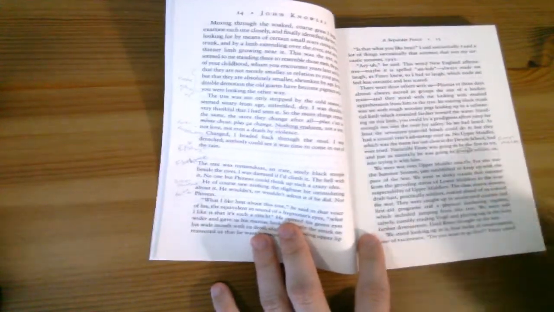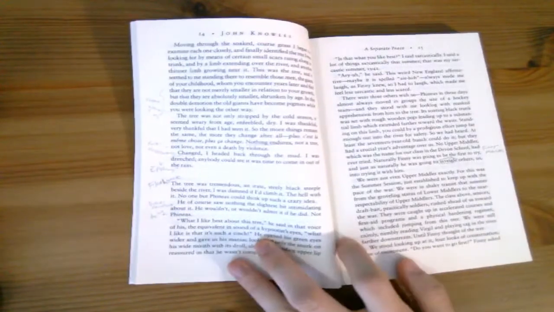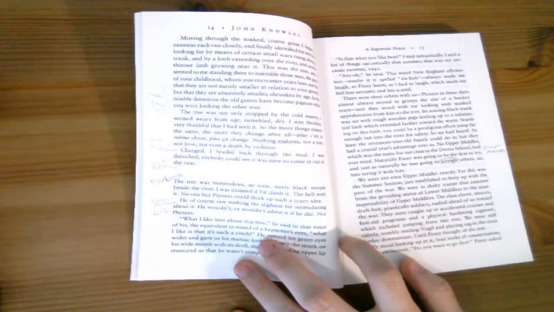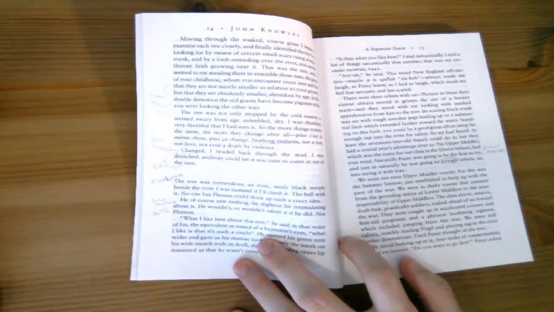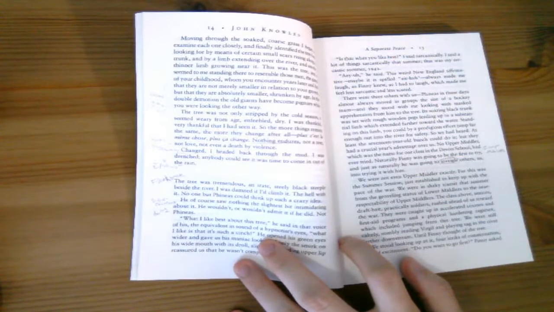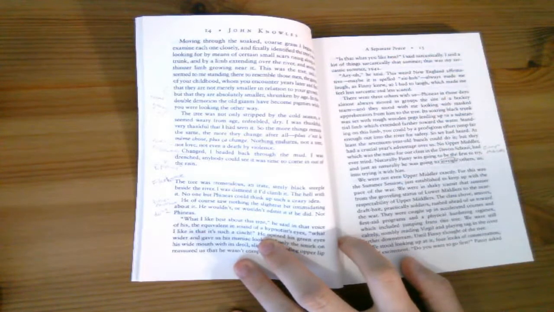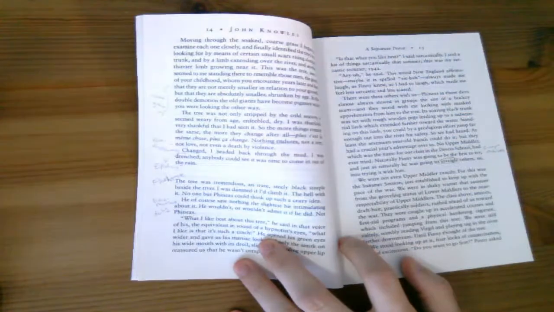Inveigle probably means something along the lines of drag into, according to Google. Google says to persuade someone to do something by means of deception or flattery. Okay.